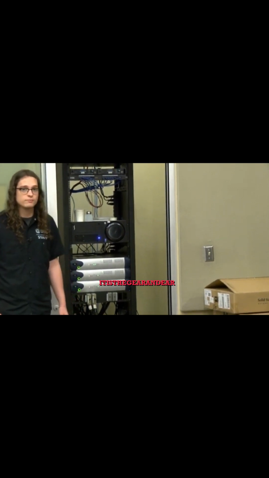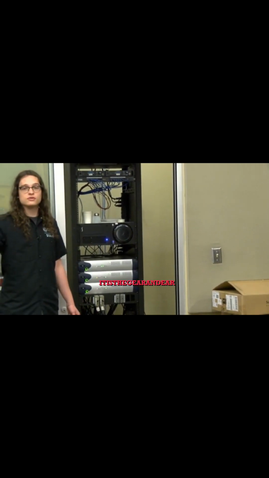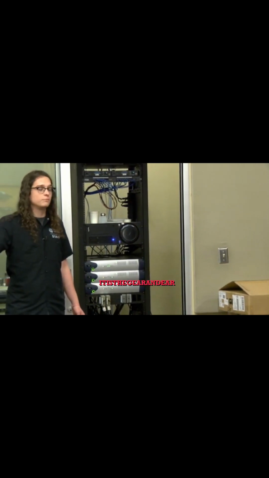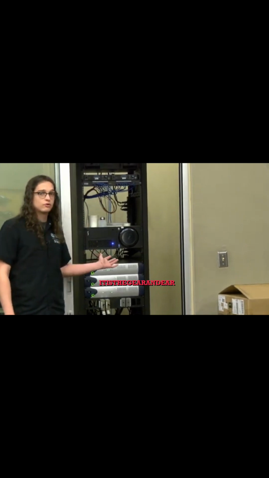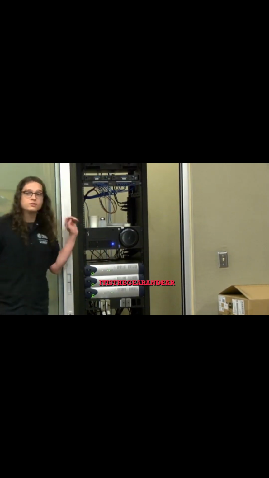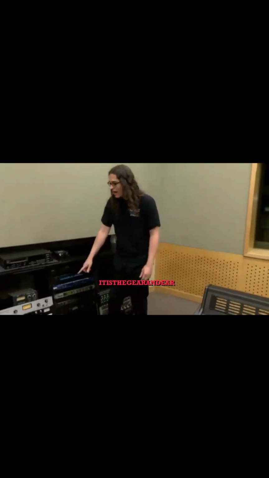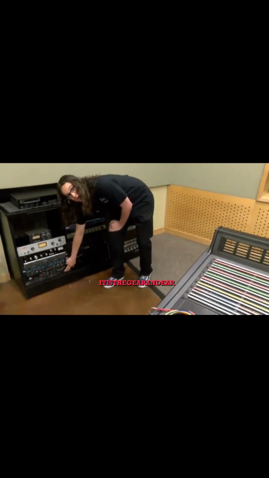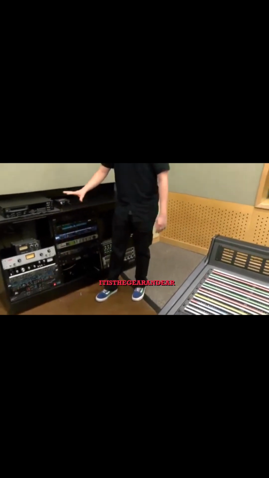Once you've turned on the SSL Origin, or you've awoken it from its slumber, and you've turned on your multi-track recorders, the next thing you need to do is turn on an outboard rack. Every studio here at the Conservatory is going to have an outboard rack consisting of all of its outboard gear for that room. Every outboard rack has a power conditioner, a rack unit meant to supply power to every piece of gear that lives in this rack.